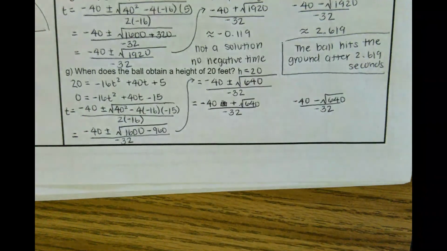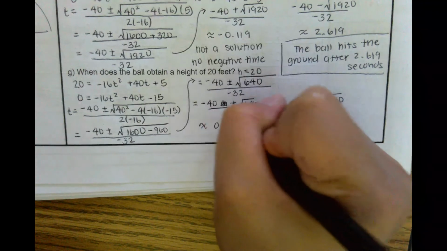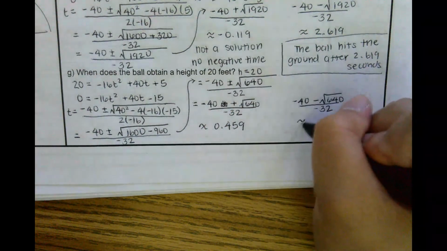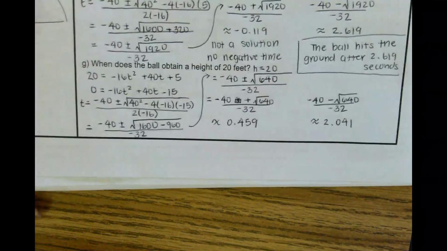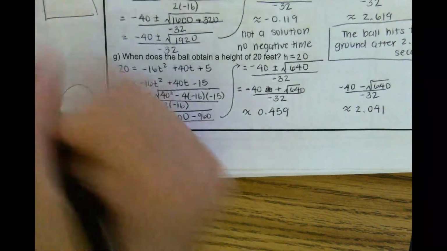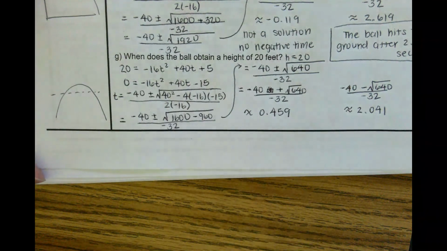When you plug it into the calculator, this one will give you approximately 0.459. And then this one gives you approximately 2.041, right? Which makes sense, since it's a parabola, there will be a point where both of them hit 20 feet, when it's going up and when it's going down.